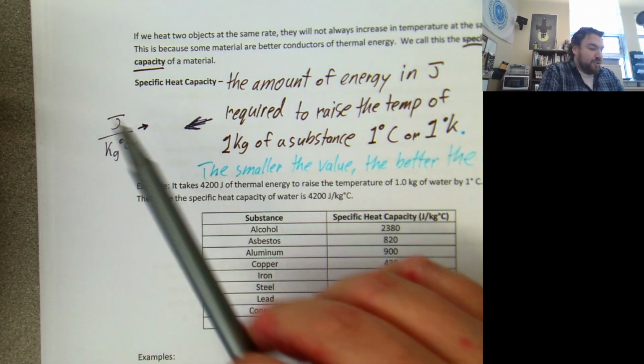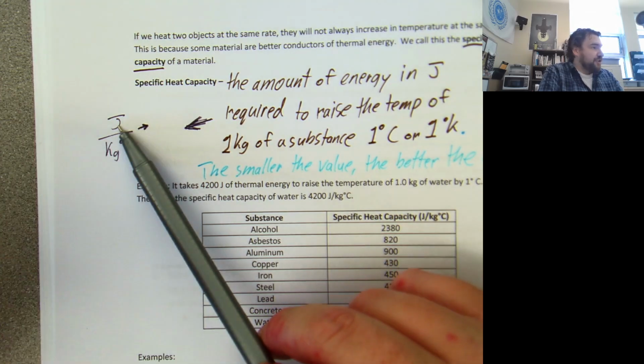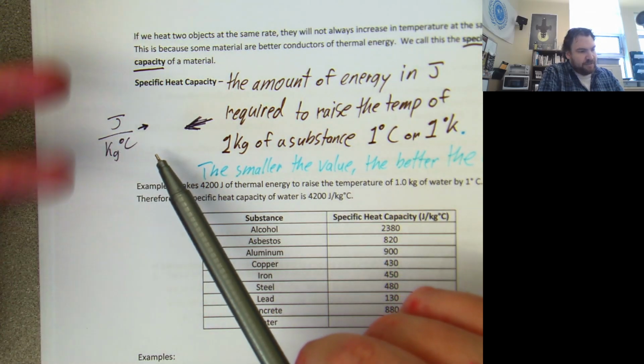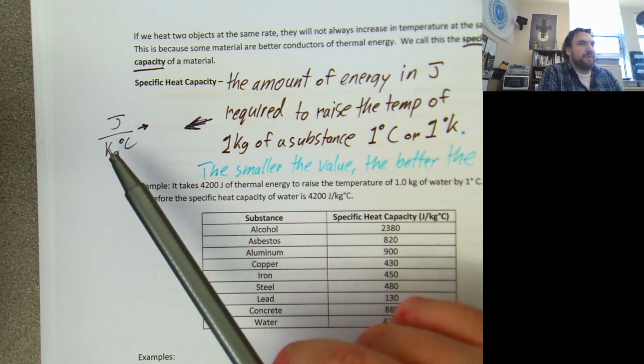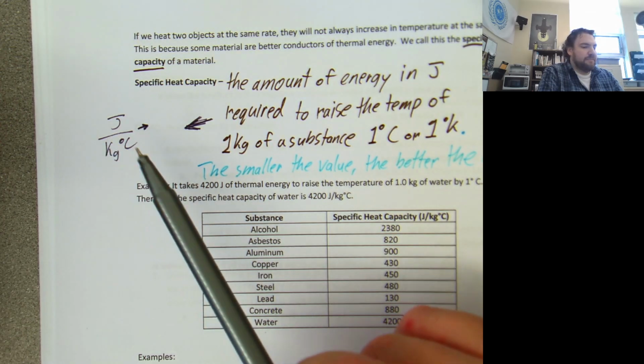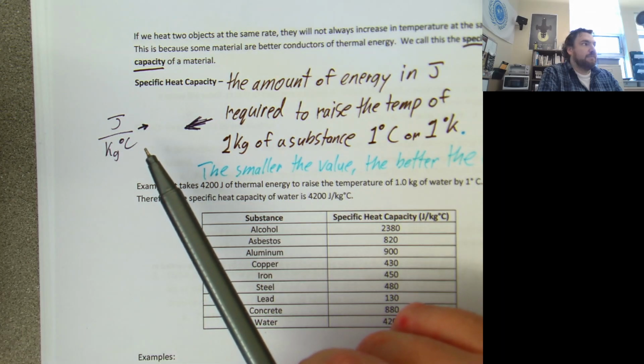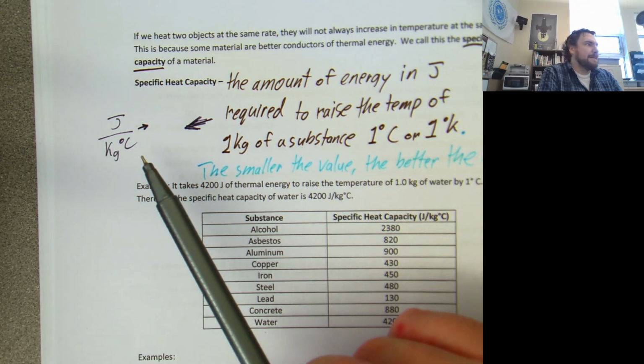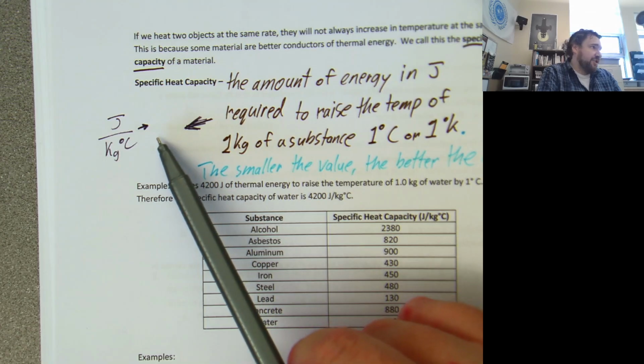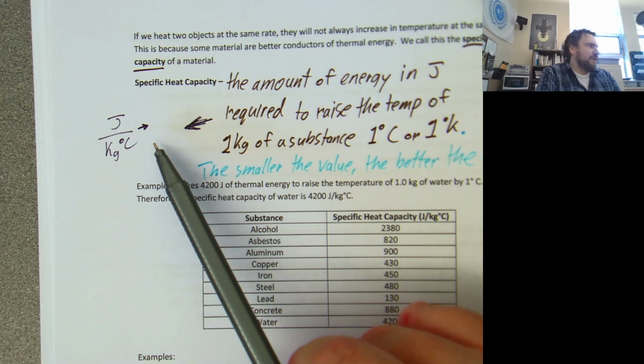So J is joules. Joules is energy, and in this particular case, what kind of energy are we talking about? We haven't really been specific, but today's lesson is entitled what? Thermal energy.